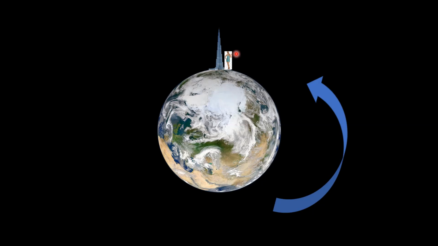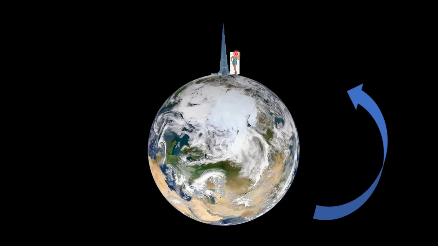What should we drop? A grenade, a quarter? Let's zoom in. I'll go with a cat. Let's drop a cat from the top of the Burj Khalifa. And this is the question to ponder. Is this cat going to fall straight down, as seen by Shakira, or will it drift to the left or drift to the right? Because remember, everything's turning. The whole planet is turning.